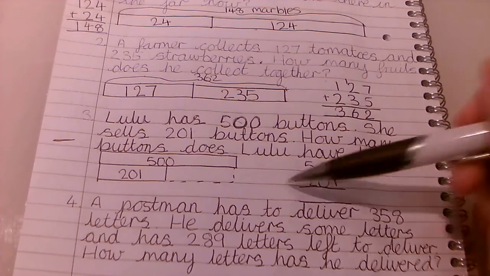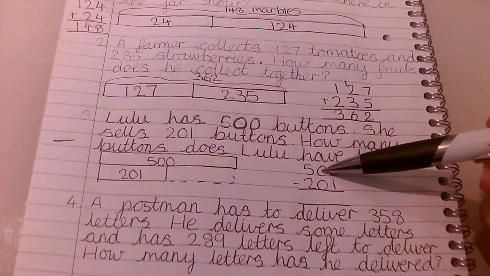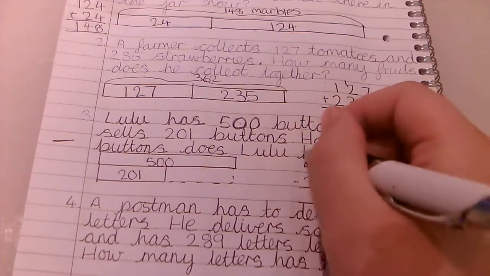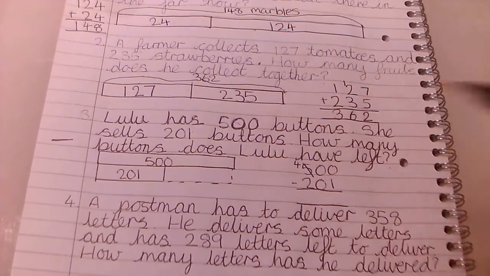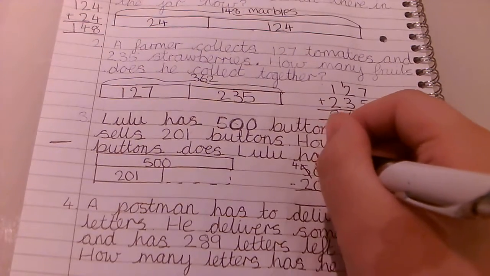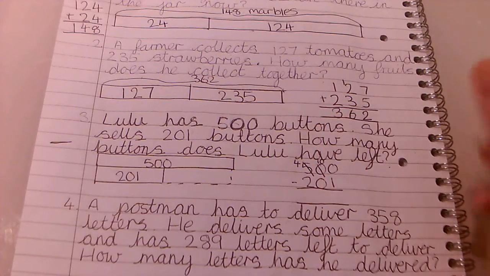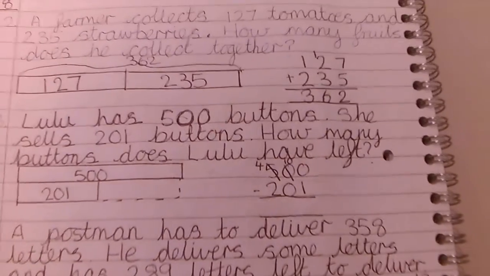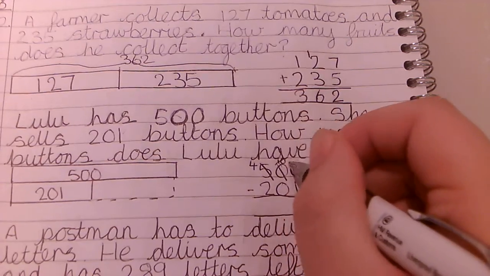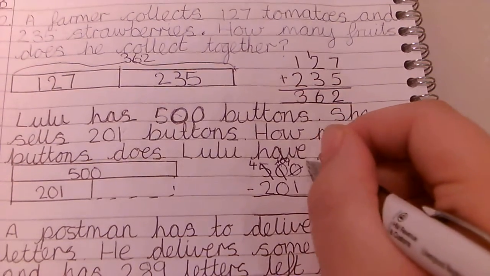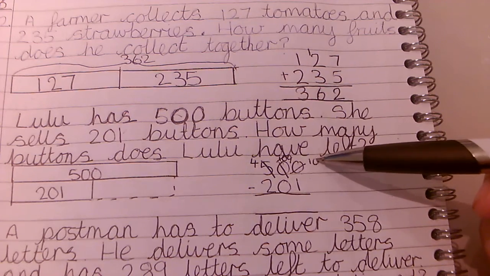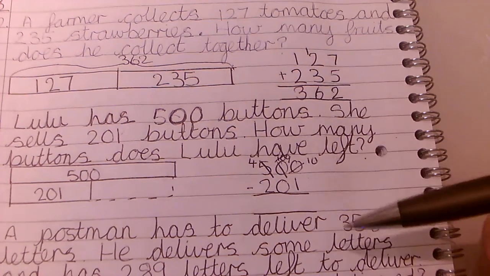So we know 0 take away 1, we can't do that yet. We can't regroup from the tens, so we're going to have to regroup from the hundreds. So we started with 5 hundreds, now we're going to have 4. We started with 0 tens, and now we're going to have 10 tens. But a little bit squished here. We're going to have to regroup again. So now we have 9 tens and 10 ones. Okay. Hopefully on your paper you remember to leave yourself a bit more room than I have.